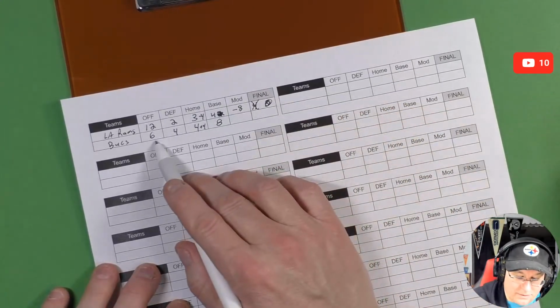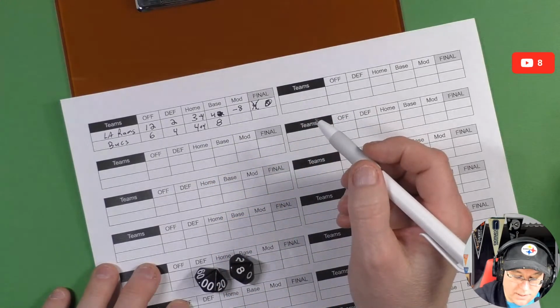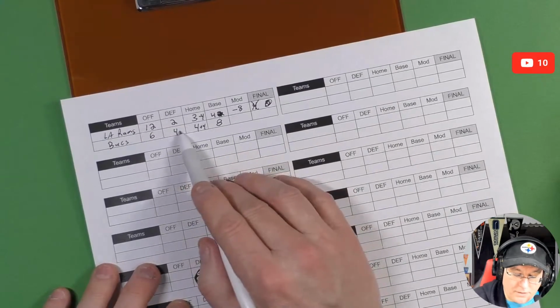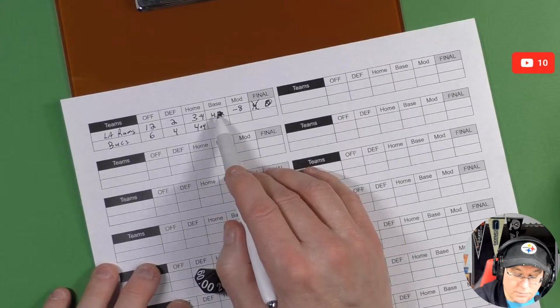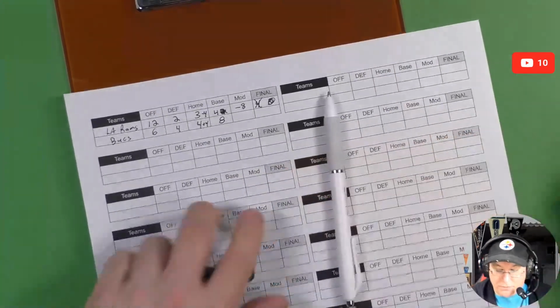All right, so the Bucs, let's go over that again. So that's 8 plus 4. That should be 12. How am I screwing this up so bad? No, so that's a minus. I'm sorry. 6 minus 2 is 4 plus 4 is 8. 12 minus 4 is 8 minus 4. That's what I did. I added. I shouldn't have. So I should have subtracted. So they get a minus. So they get a 0. They get absolutely nothing. Let's roll for the Bucs.